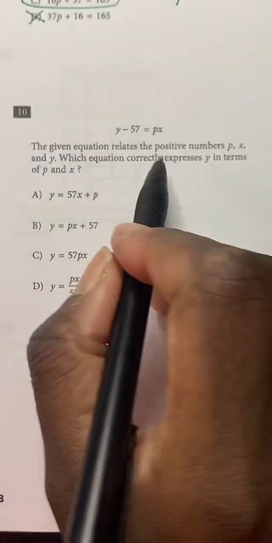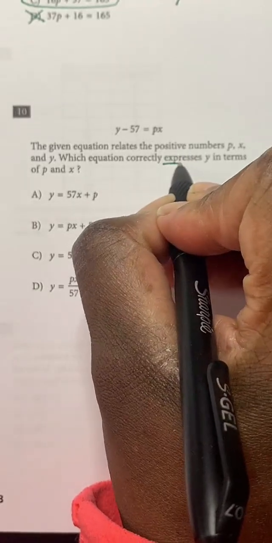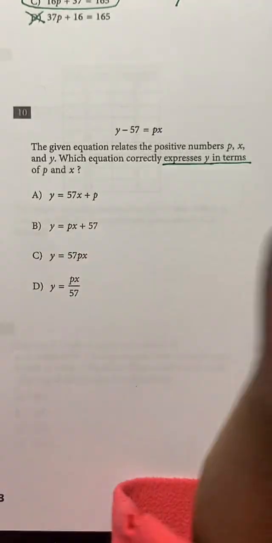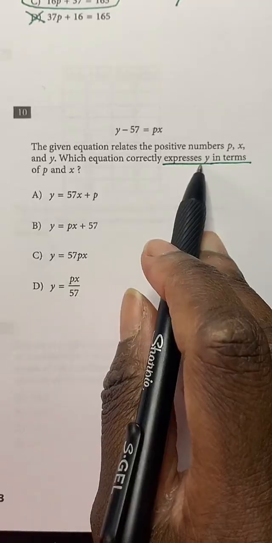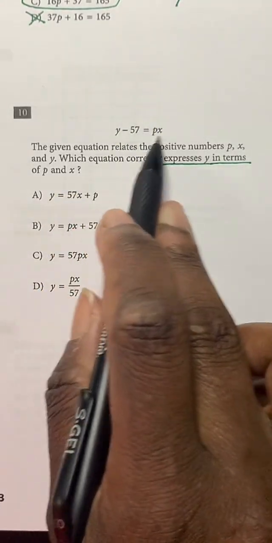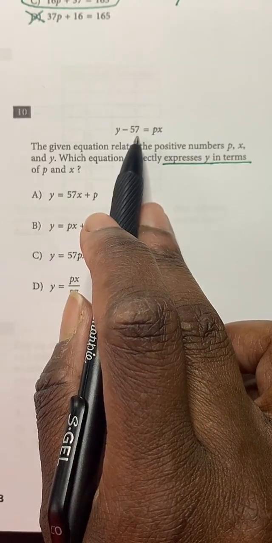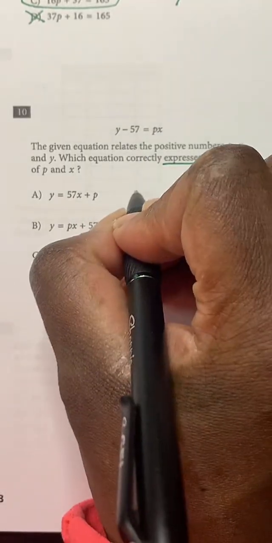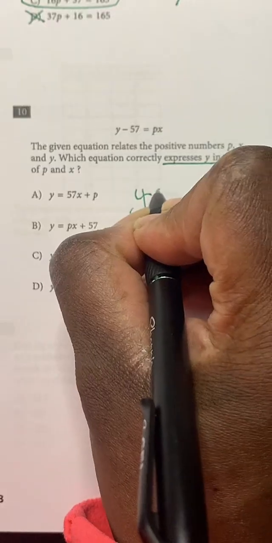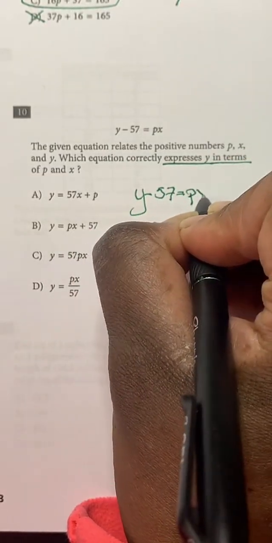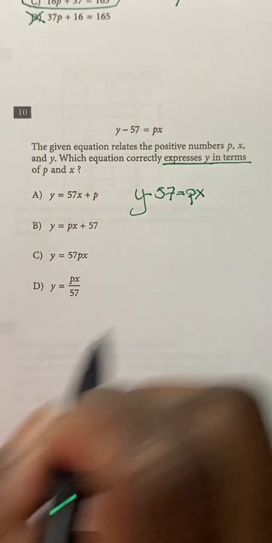All right, so when they say they want to express y in terms of, that means they want you to take this equation and solve it for y. That's what they're asking. Okay, so since we have this y minus 57 is equal to px, do not let these variables of px fool you.